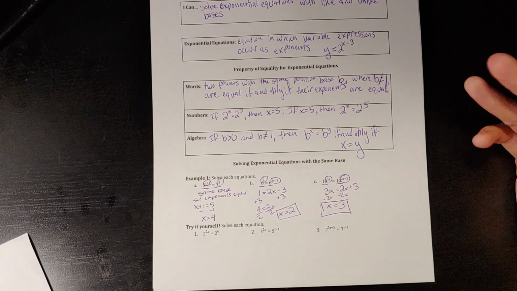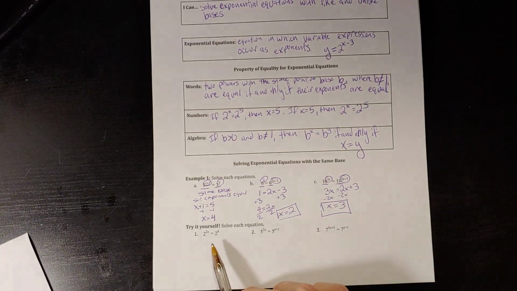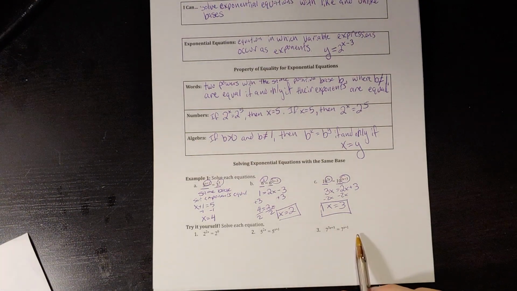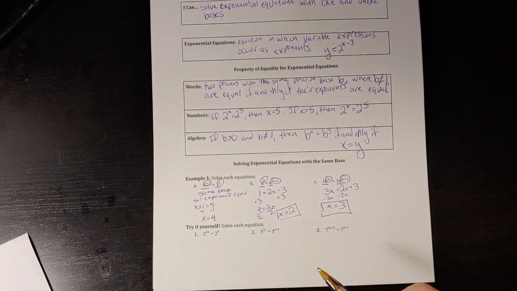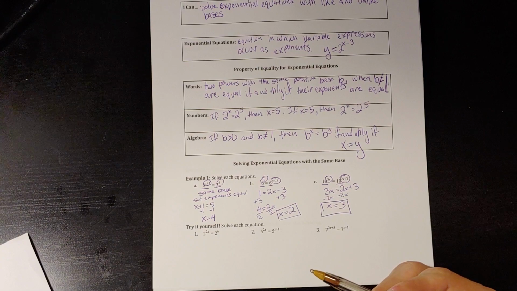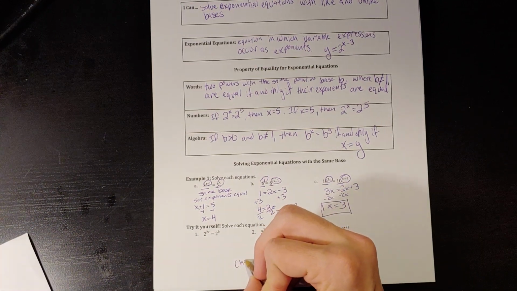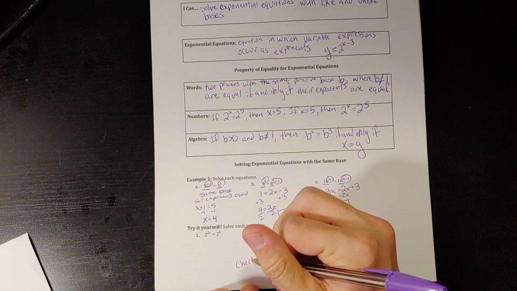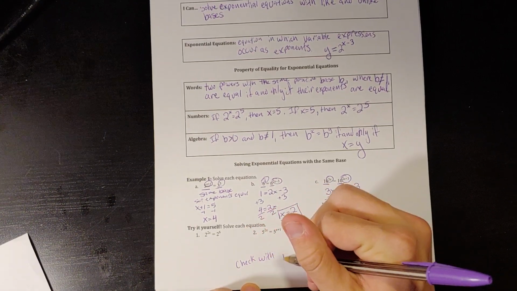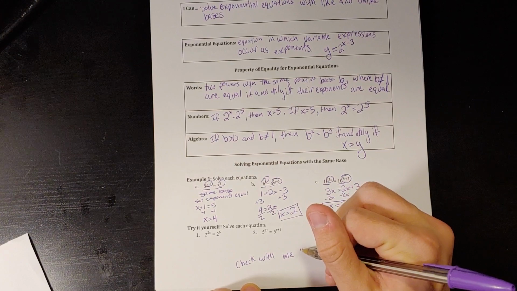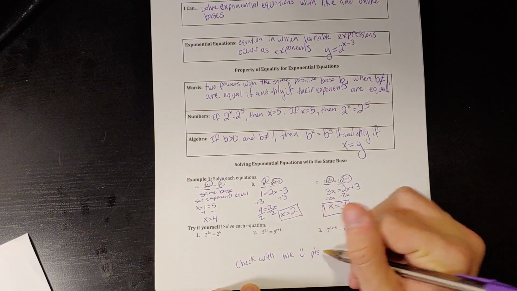So now what I would like you to do is give these next 3 a try. And then once you're done, have me check them before you continue the notes on the back side. So make sure you check with me, please.